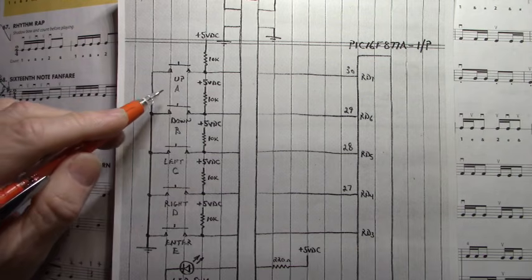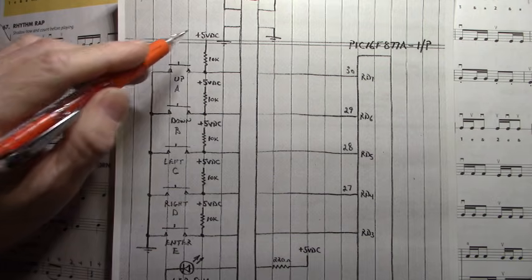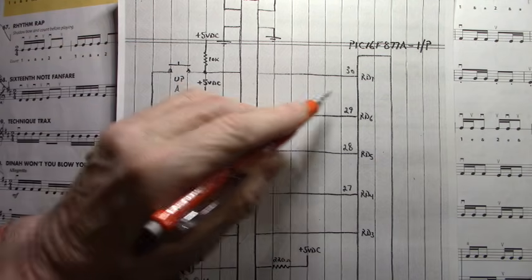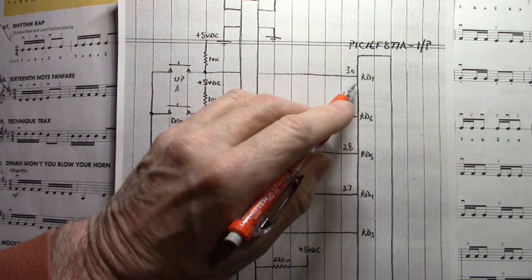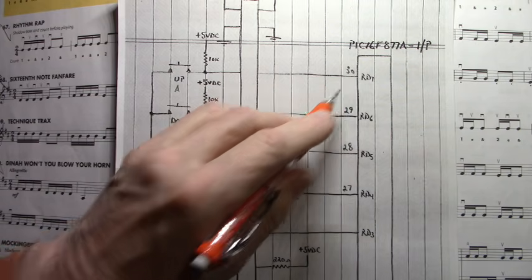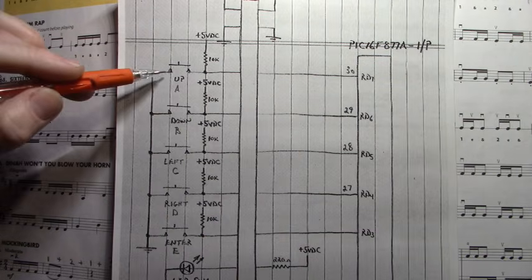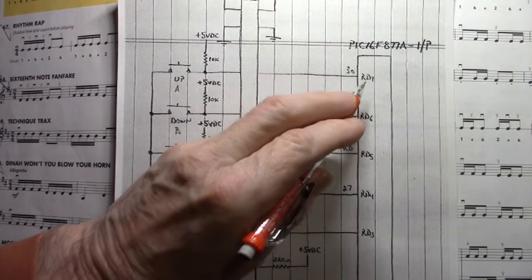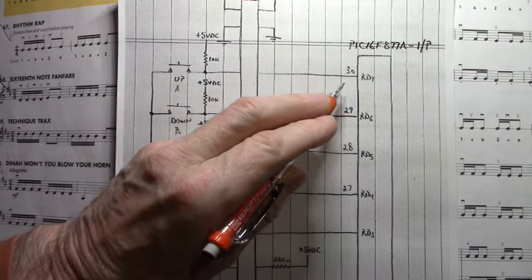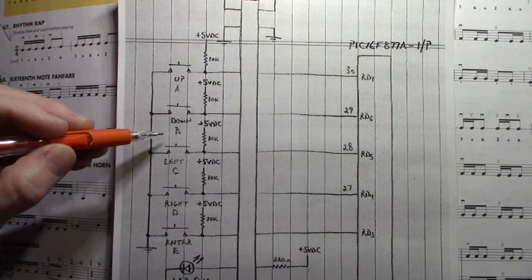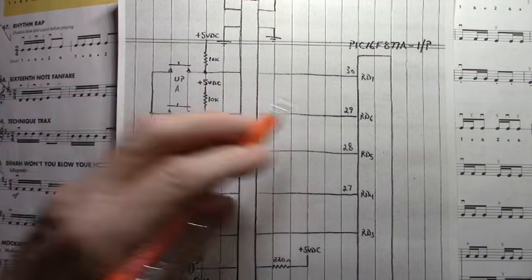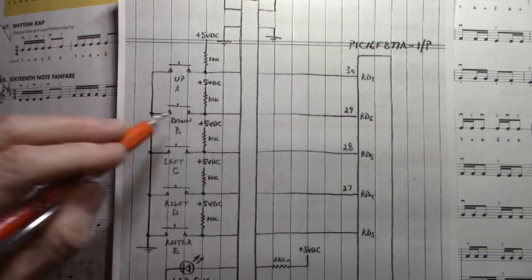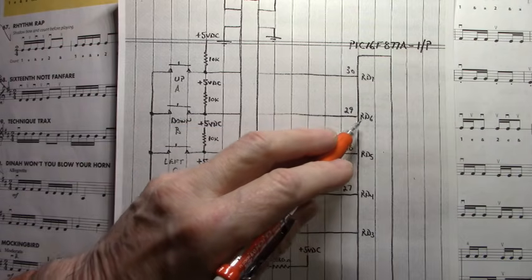For the A button, when it is open, we have a 10K pull-up resistor pulled up to 5 volts, and that applies a logic 1 to port D bit 7 on pin 30 of that microcontroller. When we push button A, it ties port D bit 7 to ground, and we would have a logic low there. The same occurs with the B button. We have logic 1 on port D6, push the button, ties that point to ground, and we have a logic 0 on port D6.